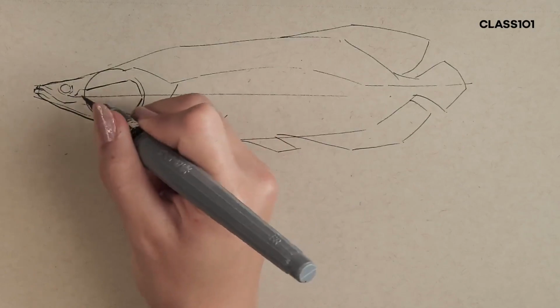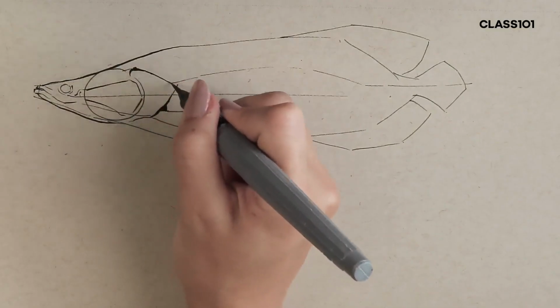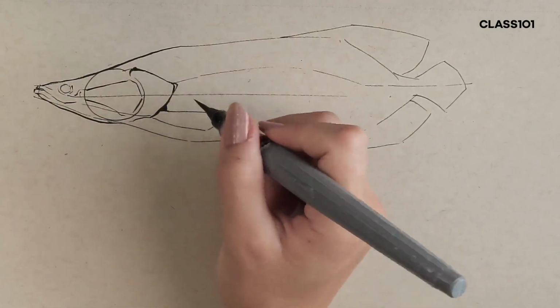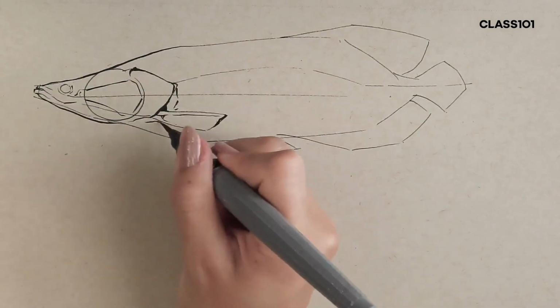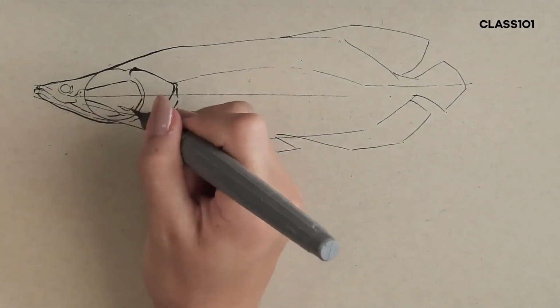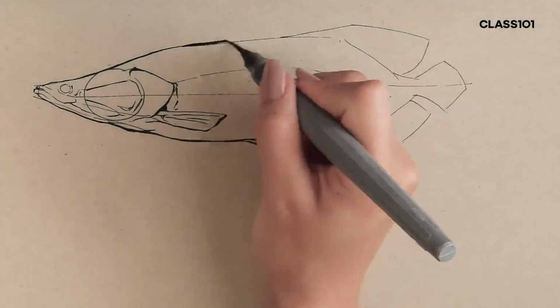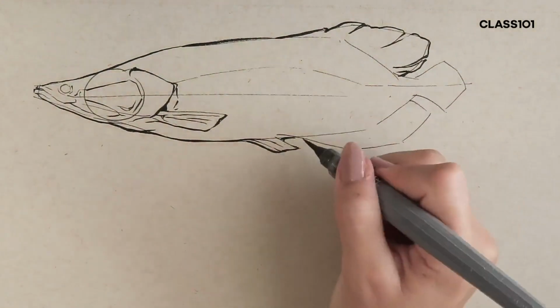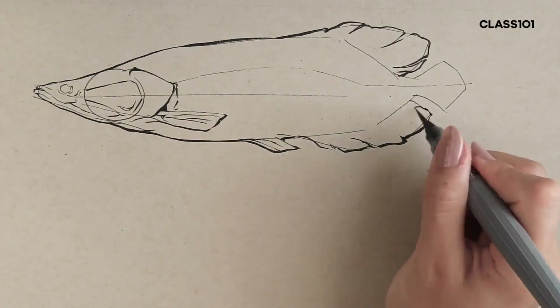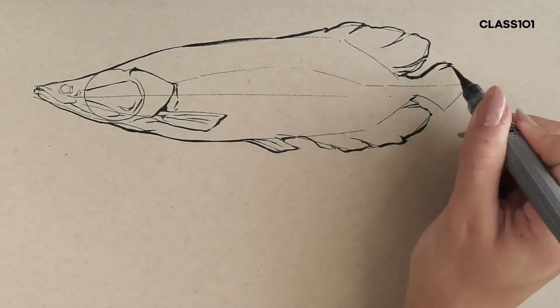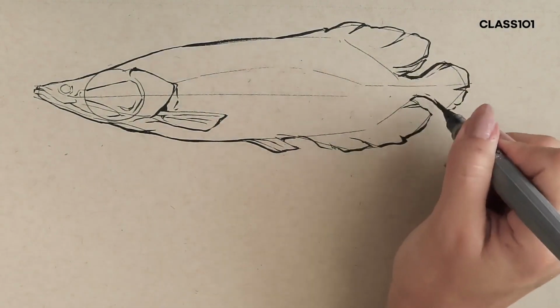And even though we're using very simple shapes, you actually want to repeat this step over and over again and take your time to really familiarize yourself with those proportions. And for this arapaima, because I am already familiar with the proportions, I will get a little bit more detailed into the side view.